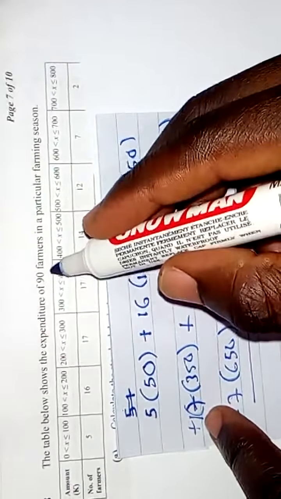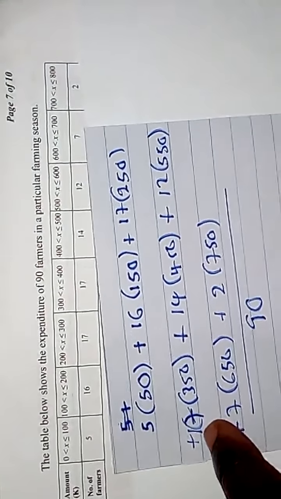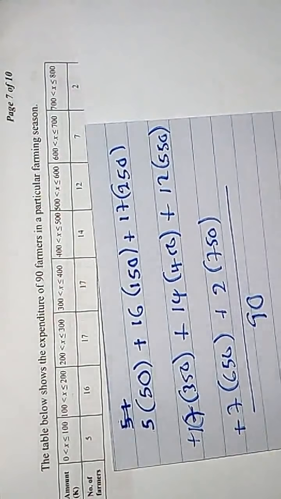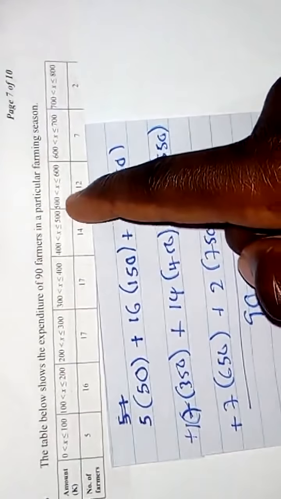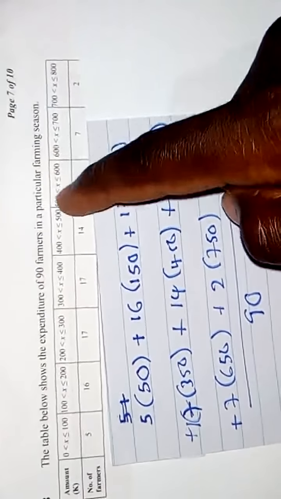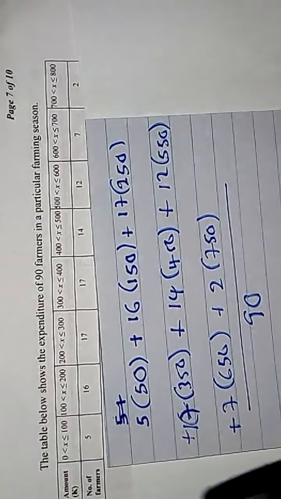You divide by the total number of these. In the question it says there are 90 farmers, so you divide by 90 farmers. For all these numbers in the brackets, you are just adding the first number and the last number, and dividing by 2.